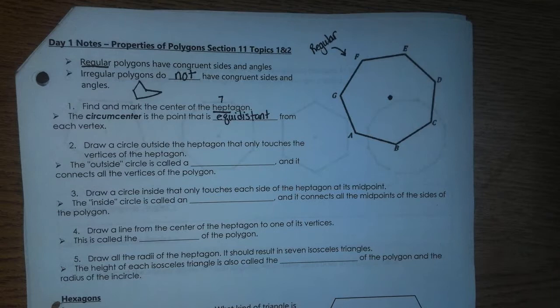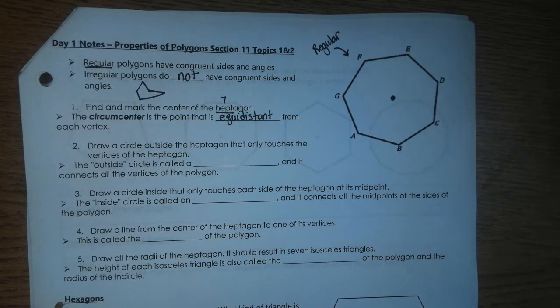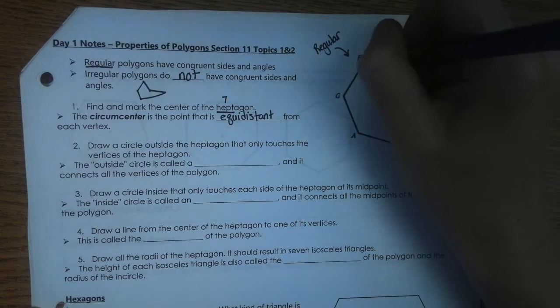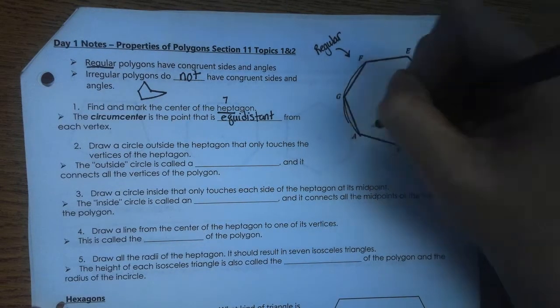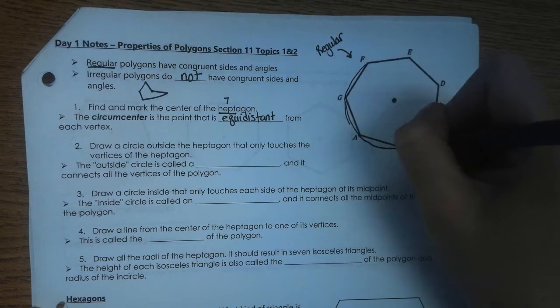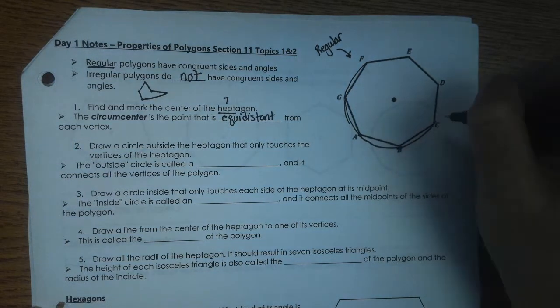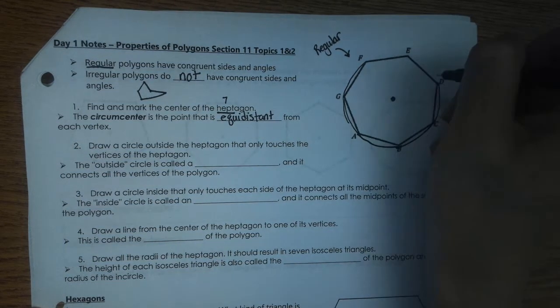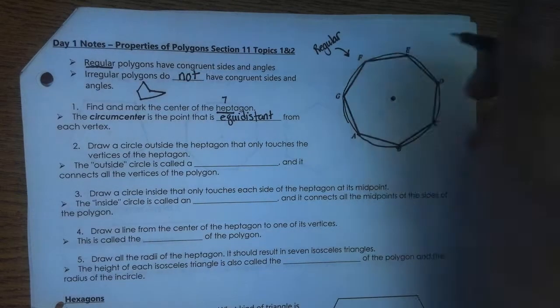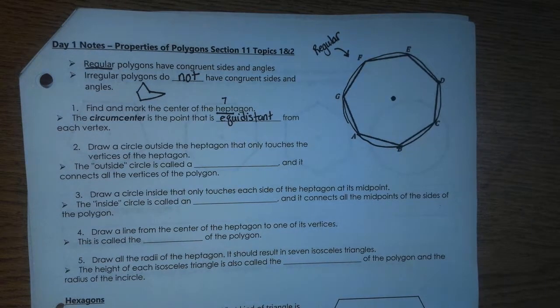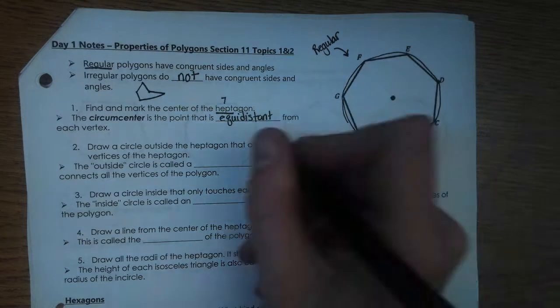Draw a circle outside the heptagon that only touches the vertices. So outside, we're going to draw a circle. And we're going to try and get it so that it only barely touches each corner. The outside circle is called the circumcircle.